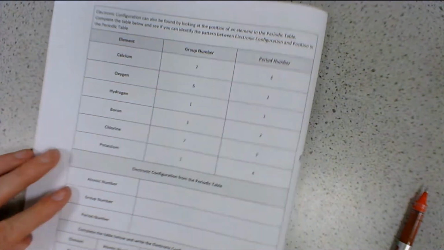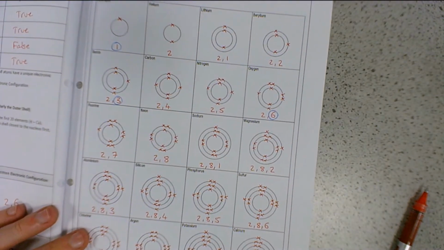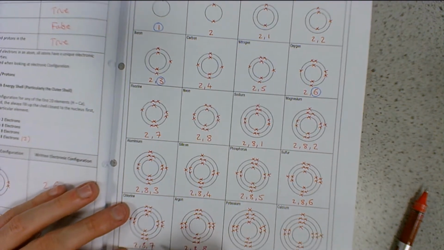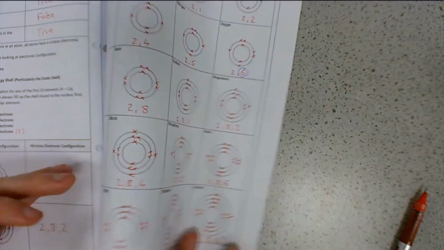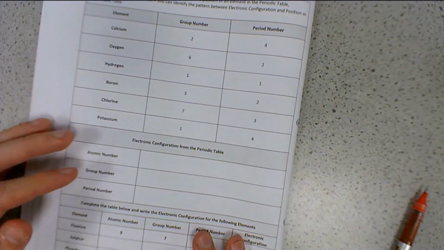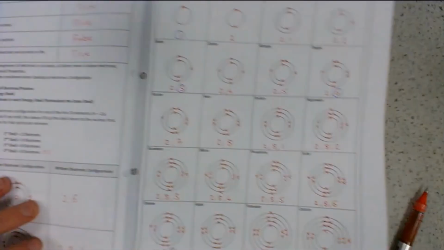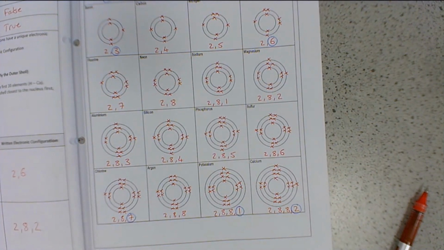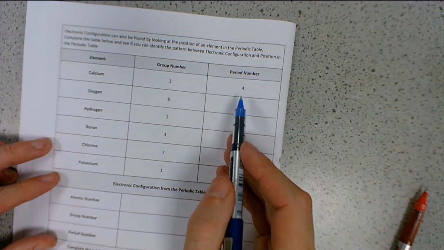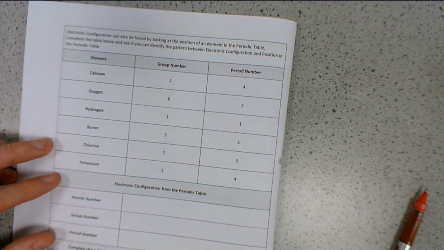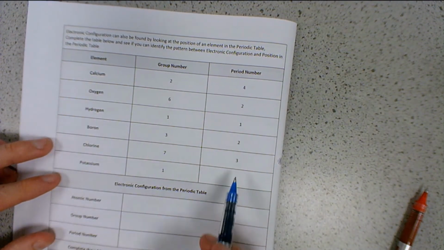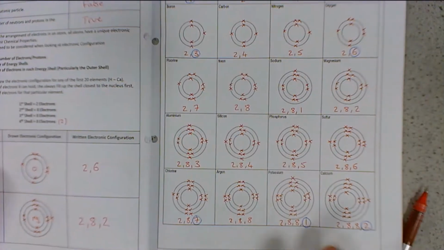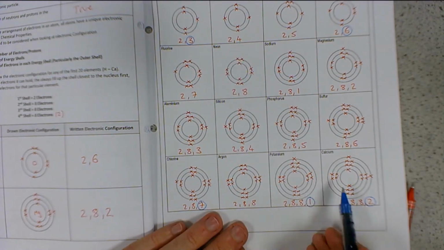Chlorine, group number 7, 7 electrons in the outer shell. And finally potassium, group number 1, 1 electron in the outer shell. So the group number tells us how many electrons are in the outer shell of the atom. The period number tells us how many shells there are. So if we look at calcium and potassium, they are both in period 4, and calcium and potassium both have 4 shells.